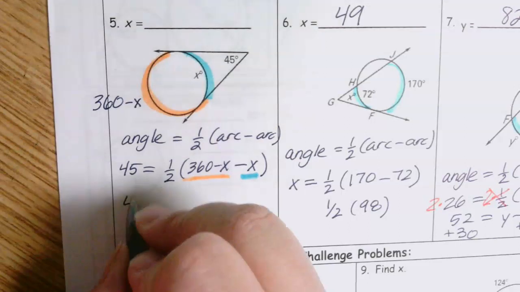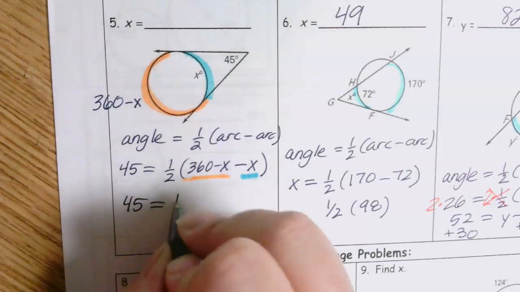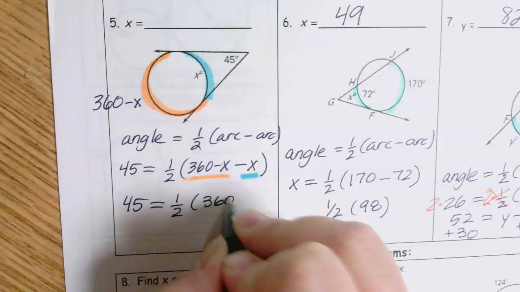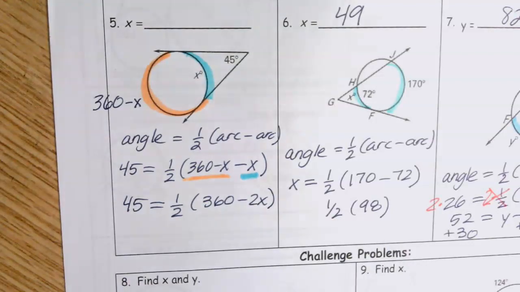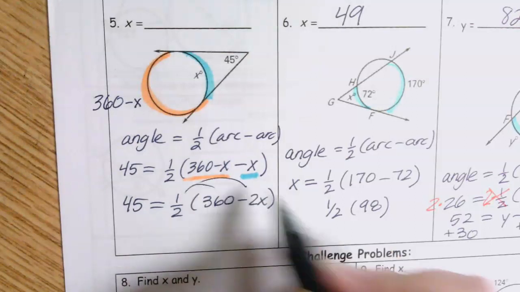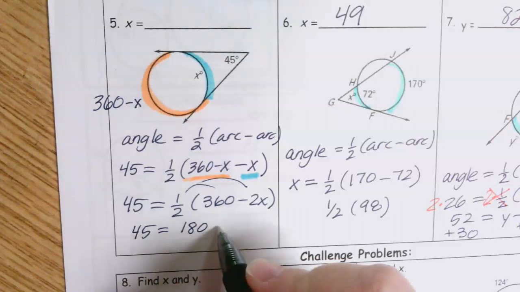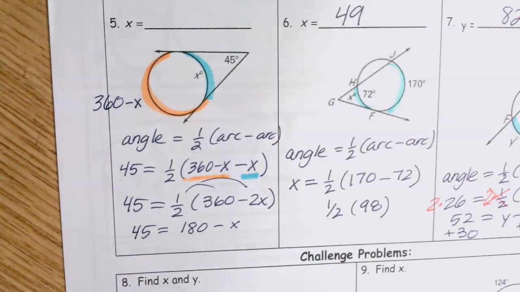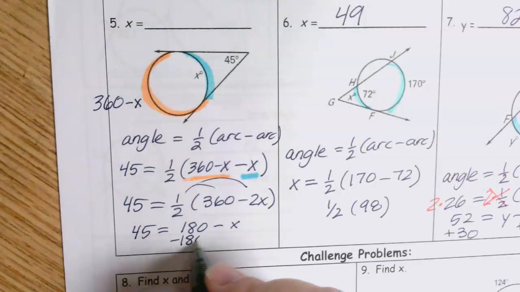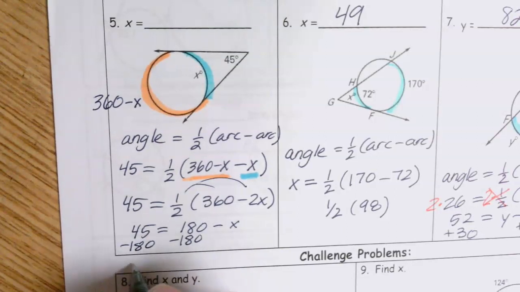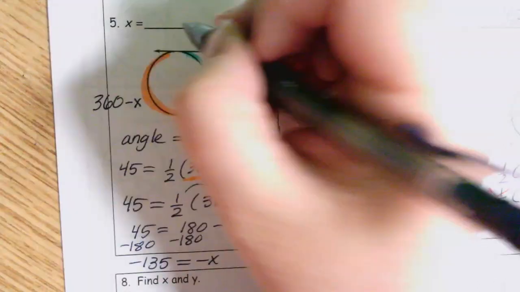And then I can simplify that. 45 equals 1/2 of (360 minus 2x). And this time what's inside the parentheses, those are both even, so I could just distribute the 1/2. It would be pretty easy to do that. Or I could multiply both sides by 2, either way. I think I'm going to distribute this time. And I get 45 equals 1/2 of 360 minus 1/2 of 2x, which is just 1x. Subtract 180 from both sides, and negative 135 equals negative x, so x is positive 135.